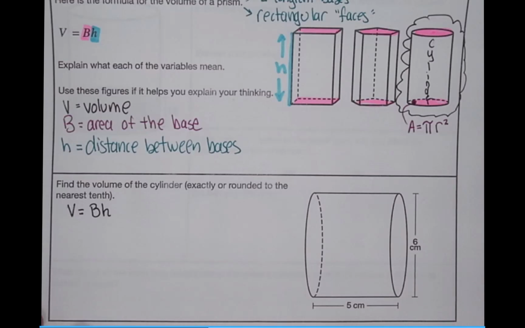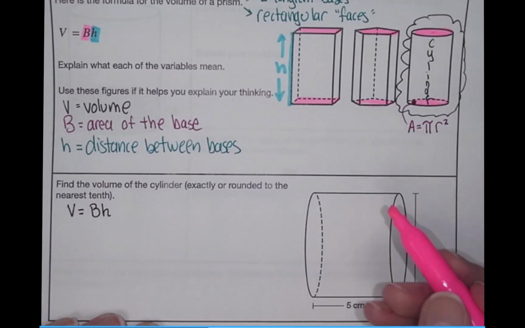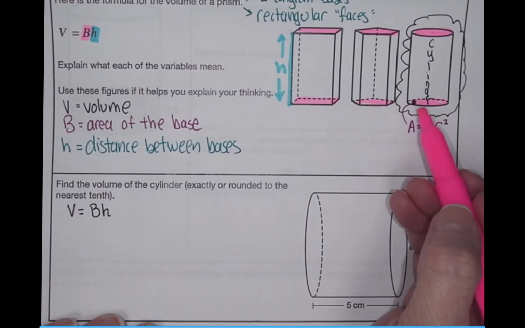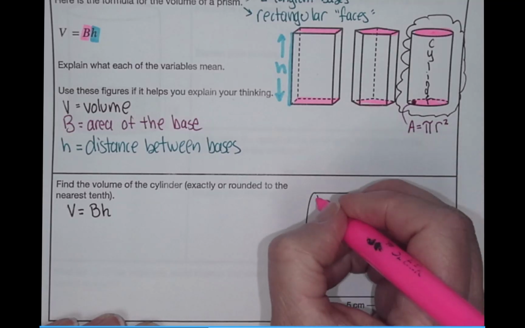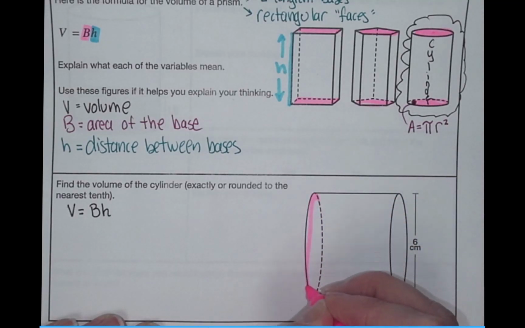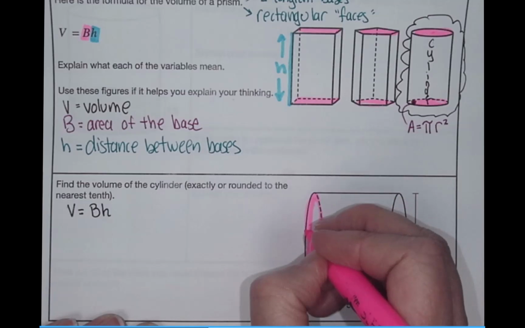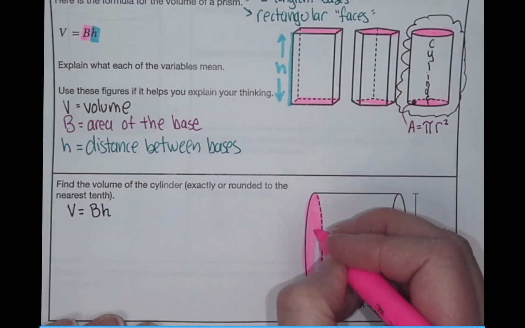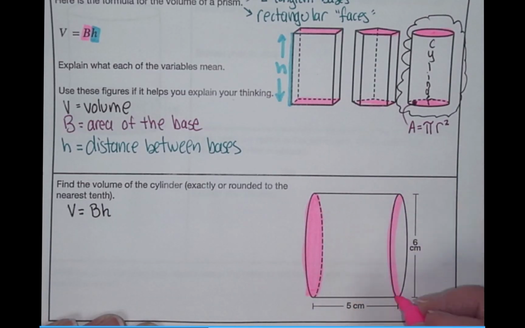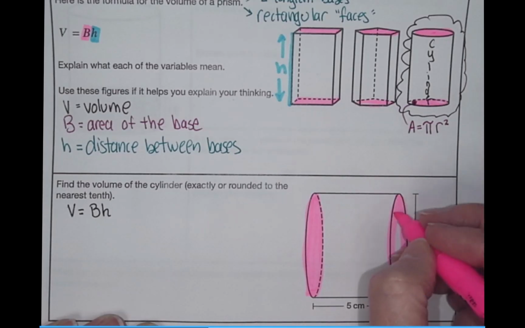Well, if we're talking about cylinders, the base is always going to be the same shape. Now, you'll notice that this is tipped on its side. I know when you think base, you think bottom, but what I'm really looking for are those two congruent parallel sides. The circle is the base.